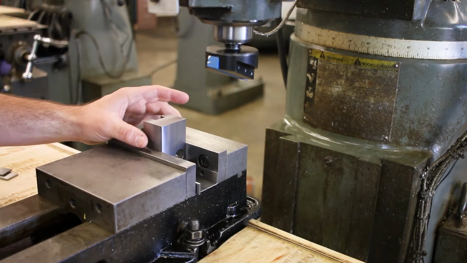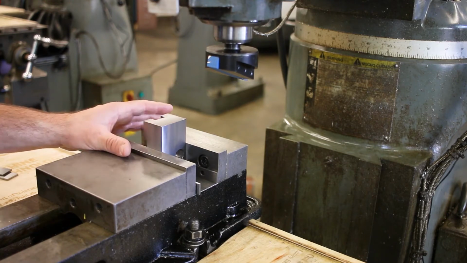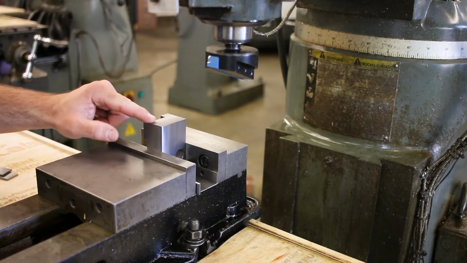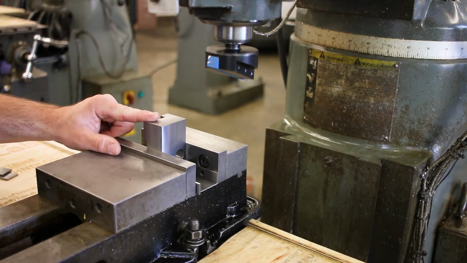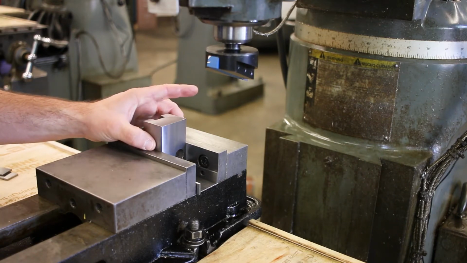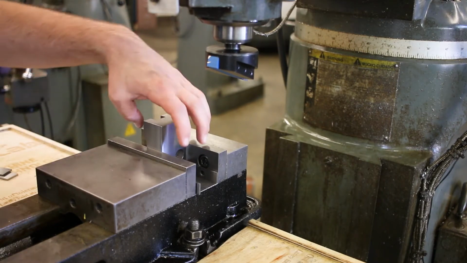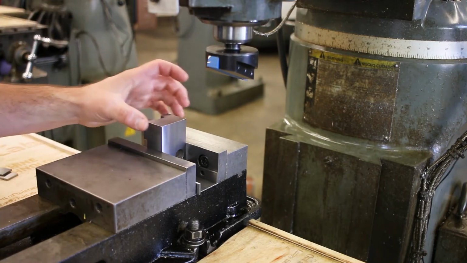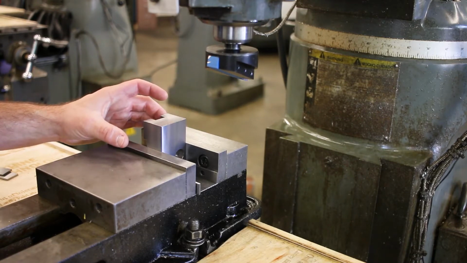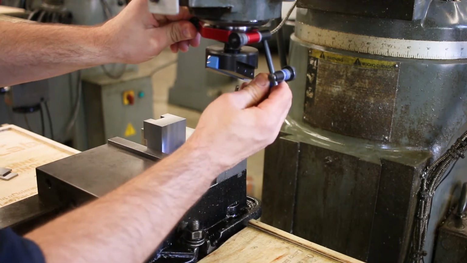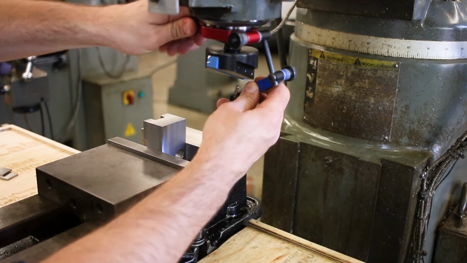Now we're not holding on to a lot of the part, but that's okay for two reasons. One, because we're going to be taking a very, very small cut on the top surface here. And also because we actually want to create a little bit of a pivot point so that when we're making our adjustments with the indicator, it follows a sort of predictable path. Okay. Install the indicator like so. That looks perfect.